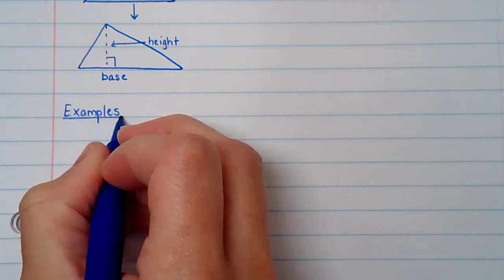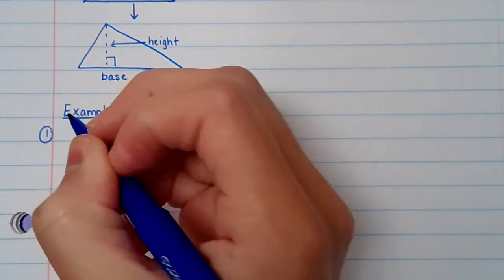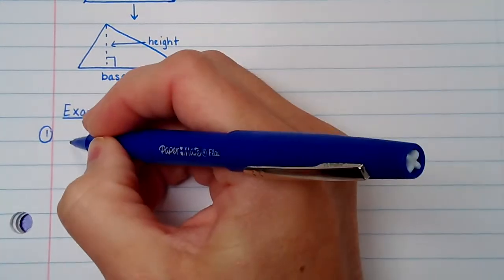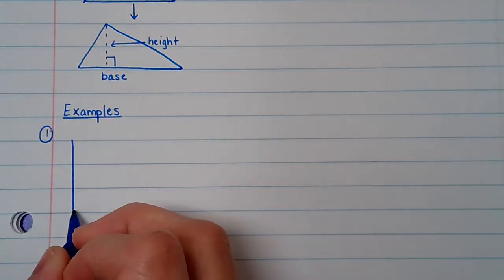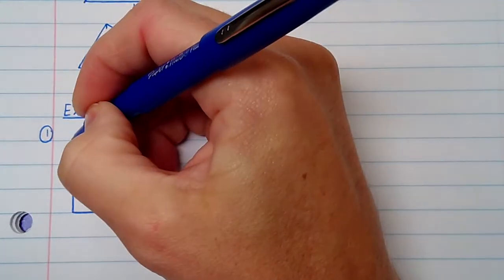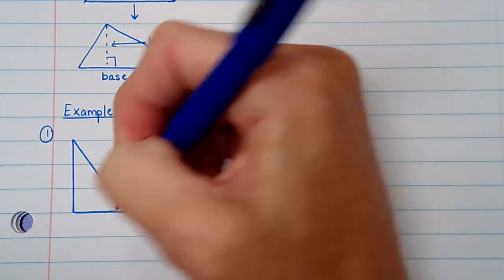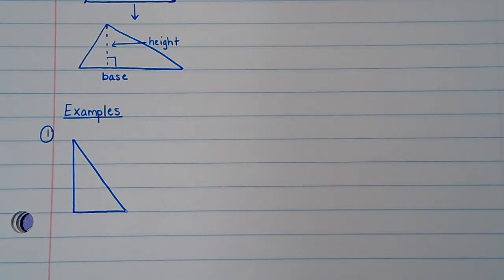So let's look at a couple examples. Hoping we have time for 4, but like I said, my max is 15 minutes, so we'll see what we can do. All right, so my first one, obviously a triangle.